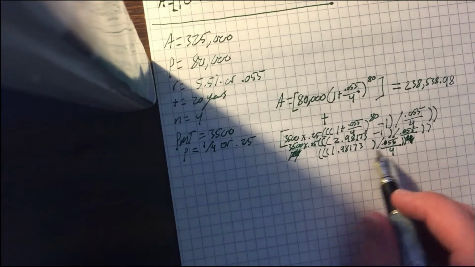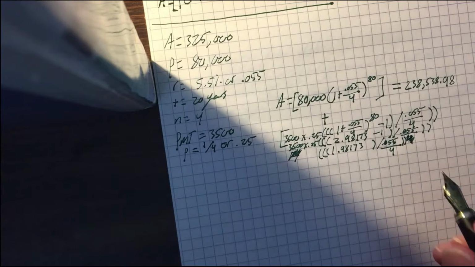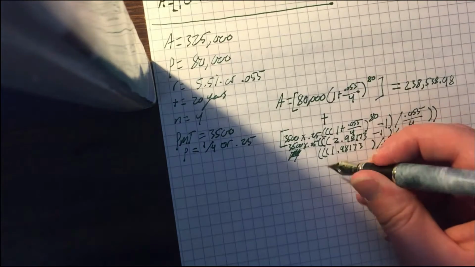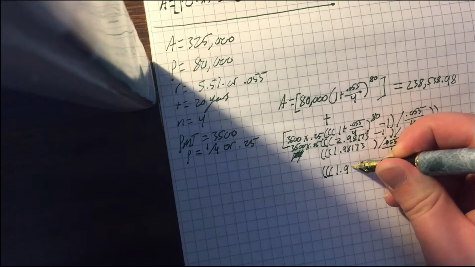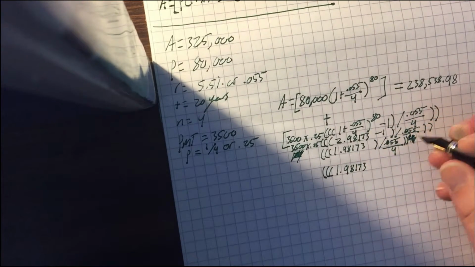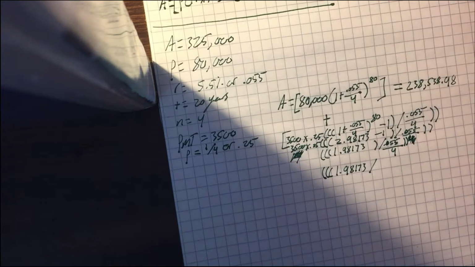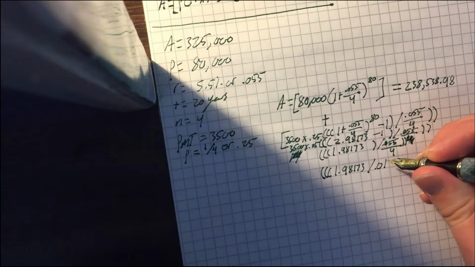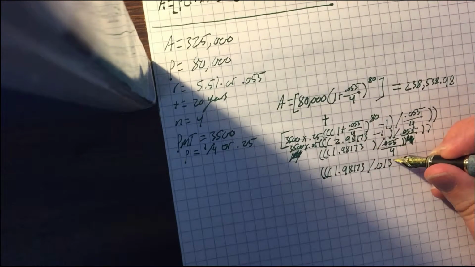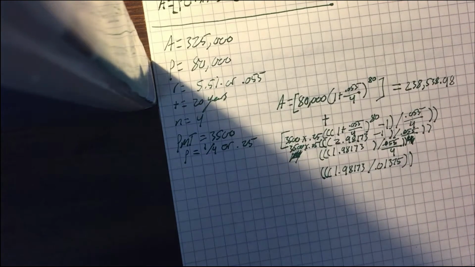We've got to divide this by whatever that is. So let's figure out what this fraction is. So bring those parentheses down again. 1.98173 divided by, and what is 0.055 divided by 4? That'd be 0.01375.